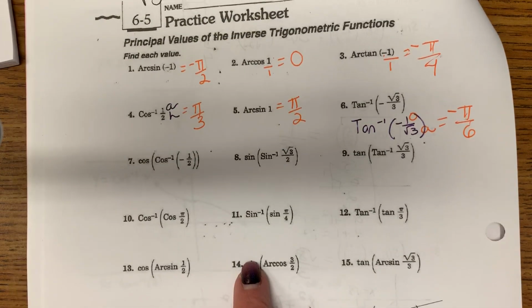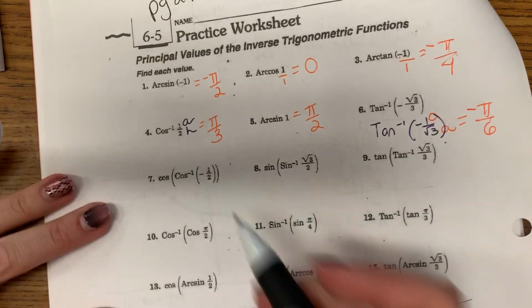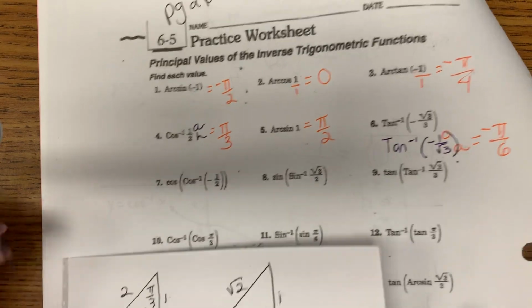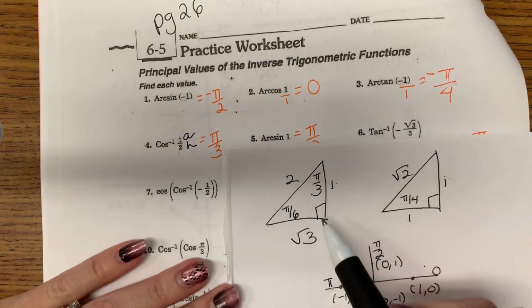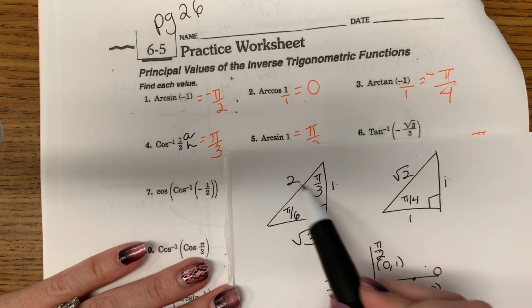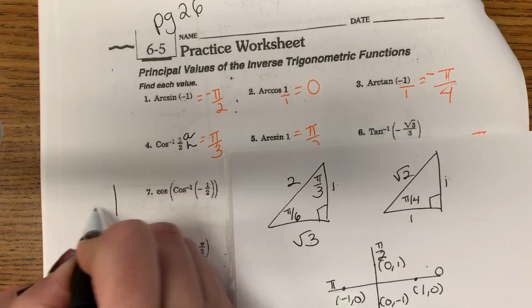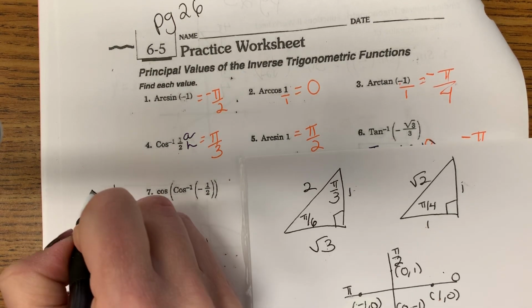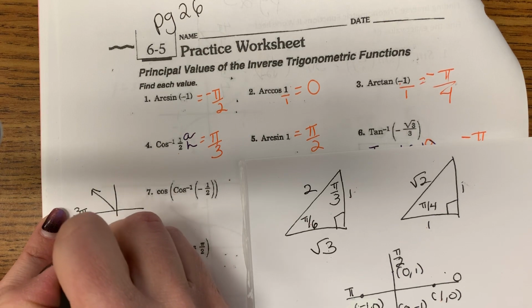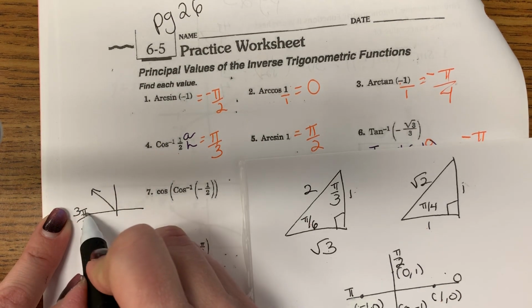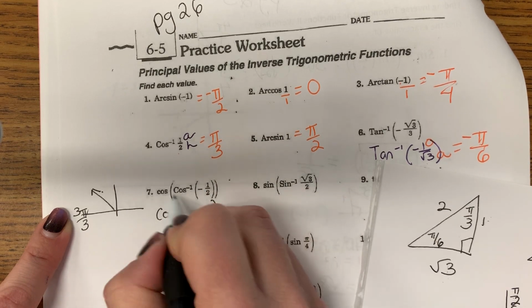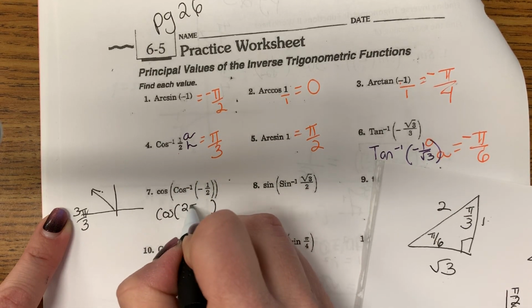Okay, for 7, it's a 2-step problem. Cosine inverse of negative 1/2 is saying, okay, so what is adjacent to 1 with a hypotenuse of 2 is pi over 3, but cosine inverse negative is here in the second quadrant. So I'm going to think of pi as 3 pi over 3 and go backwards by a reference angle. So this inside value is 2 pi over 3.